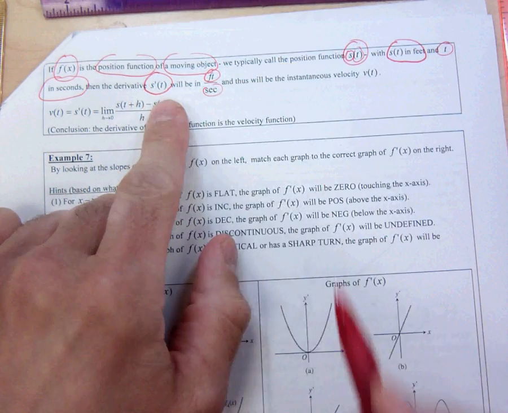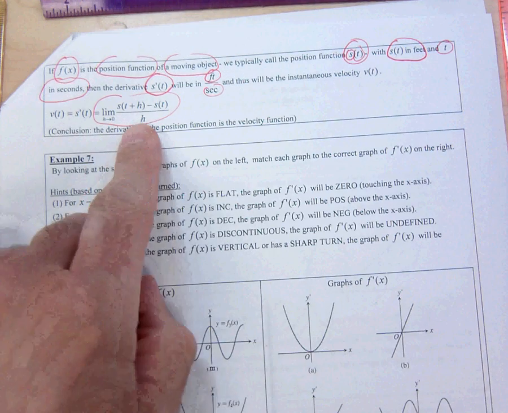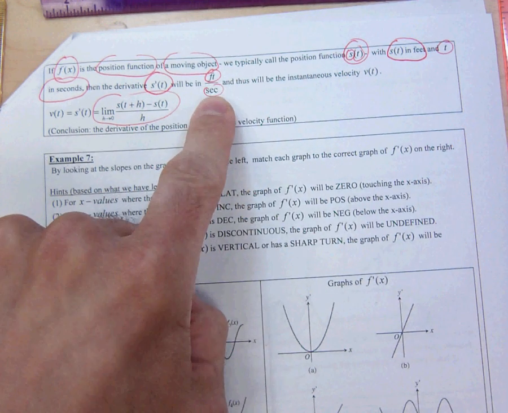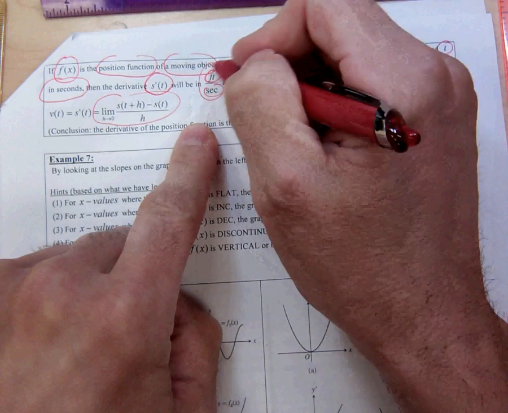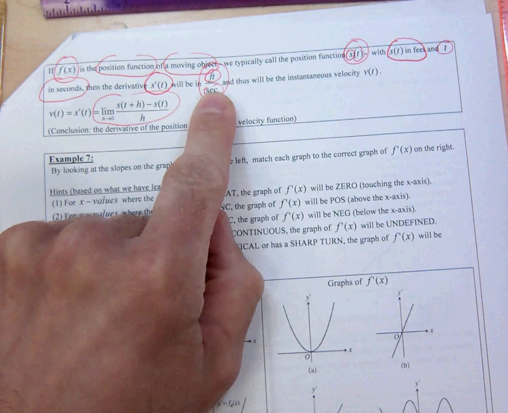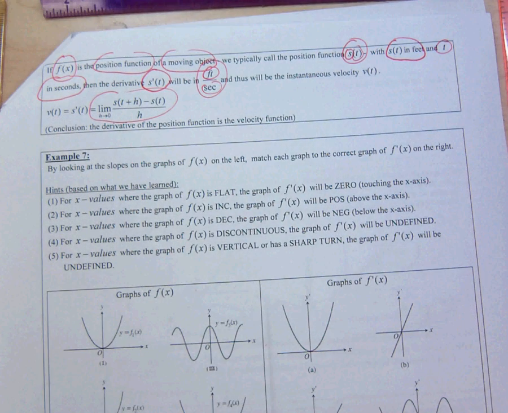Seconds. And so when you're done doing this, which I'll go through with you in a minute, what will the units on top be? Feet. What will the units on the bottom be? Seconds. But what is feet per second? That's how fast something's moving, isn't it? So when you take the derivative of the position function, you end up with the velocity function. Velocity is how fast something's moving, right?